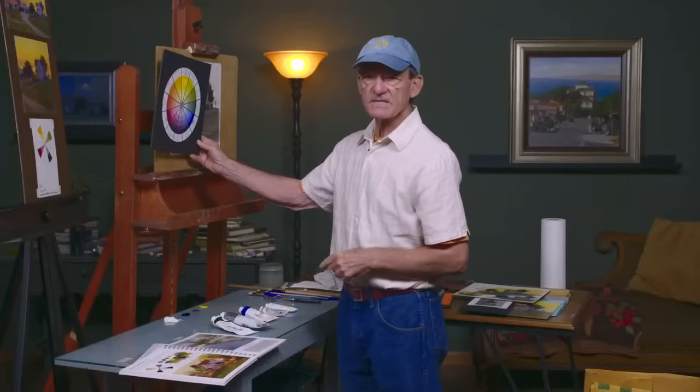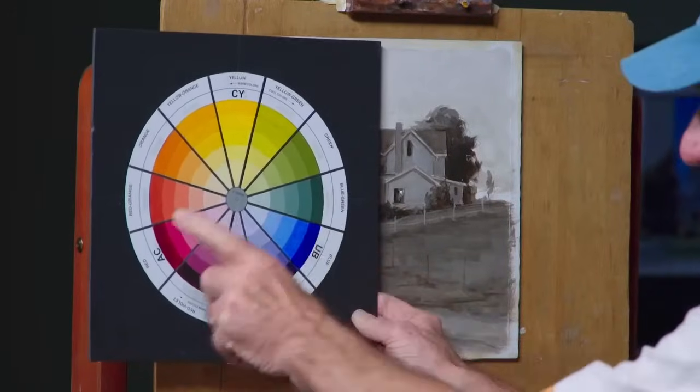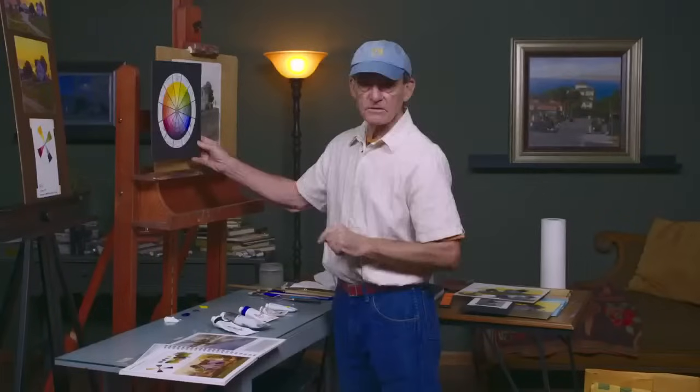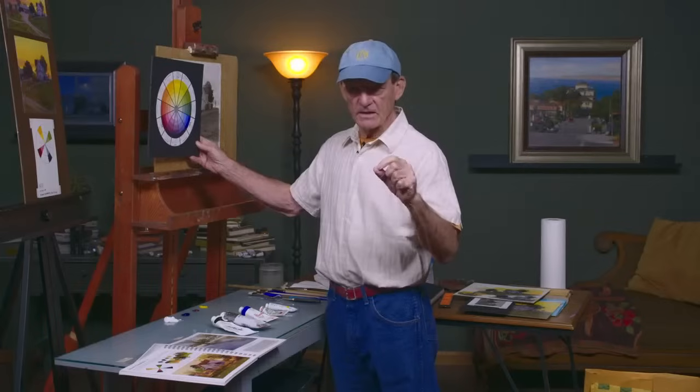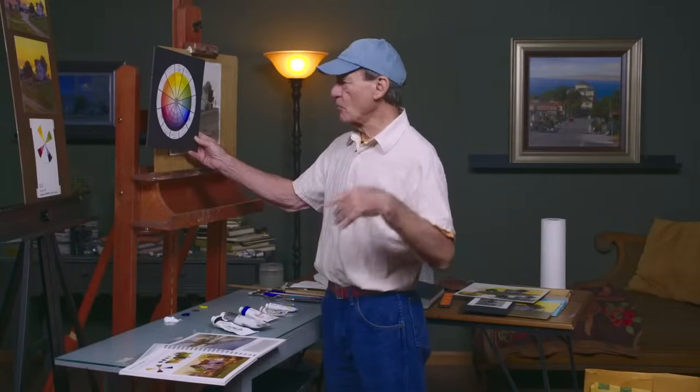A real important lesson to learn is that there are different kinds of blues, different kinds of reds, different kinds of yellows. Even in each one of those families, there are some warm yellows and there are some cool yellows. Cool meaning it has a little more blue and a little more green in it. A warm yellow would have a little more to the red, leaning to the red side, a little warmer in color. You think of fire, think of those colors for warmth.